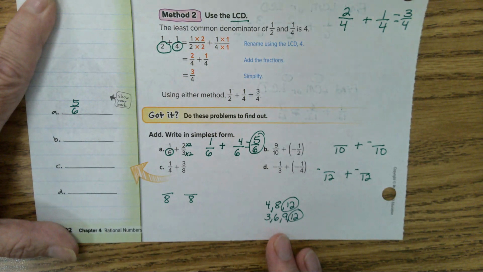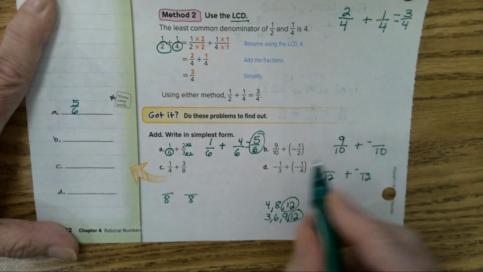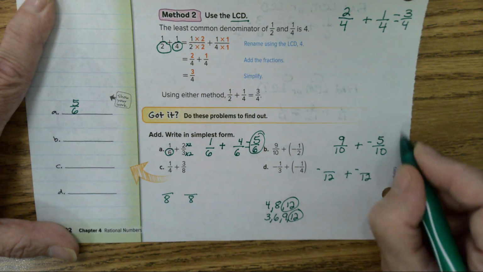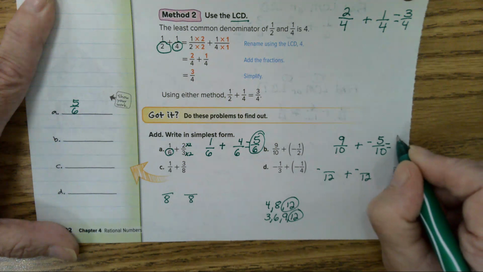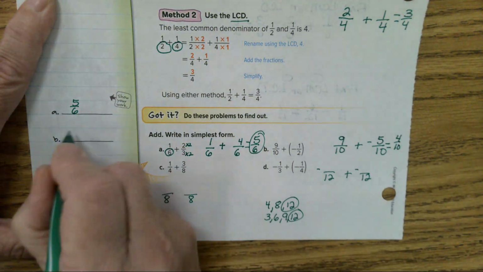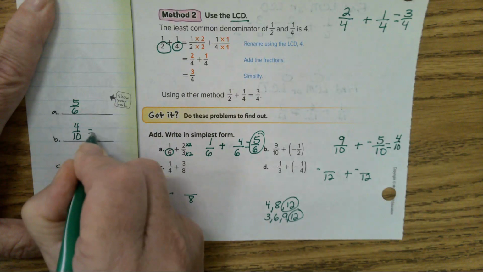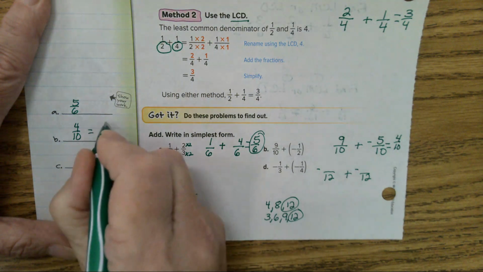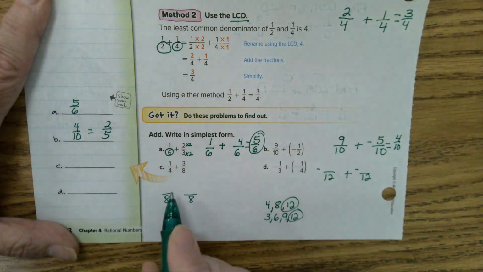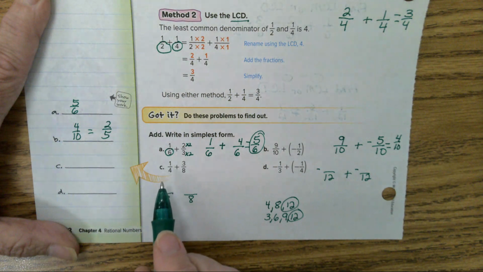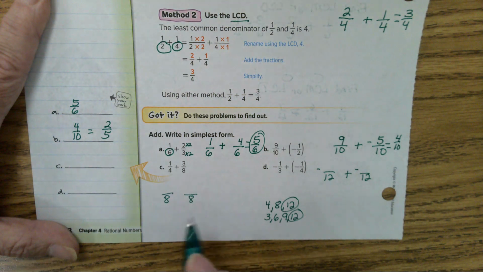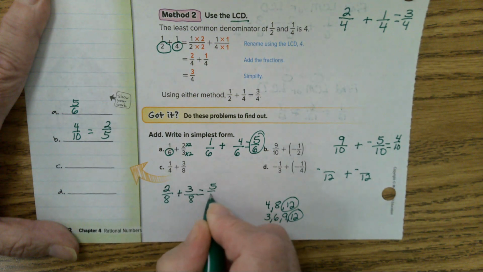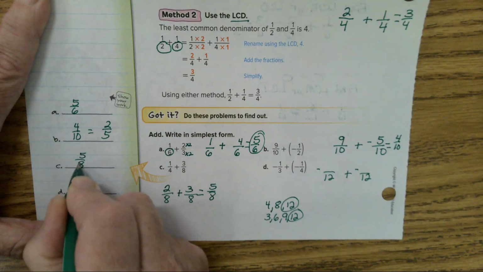In letter B, 9/10 stays the same. That'll be a -5/10. 9/10 plus -5/10 will give you 4/10. But 4/10 will simplify. What will 4/10 simplify to, Nathan? 2/5. Excellent, 2/5. In letter C, our common denominator between a 4 and an 8 will be an 8. 1/4 equals 2/8. 3/8 stays the same, and we have 5/8.